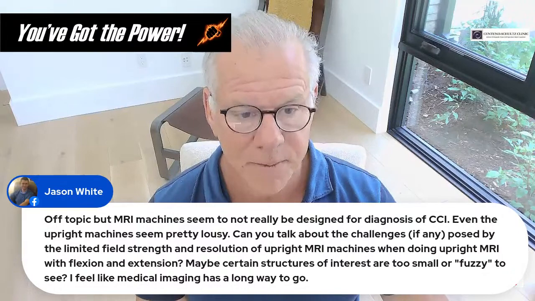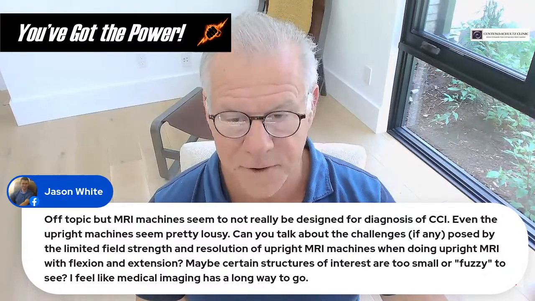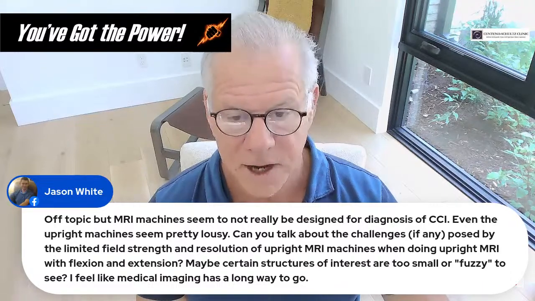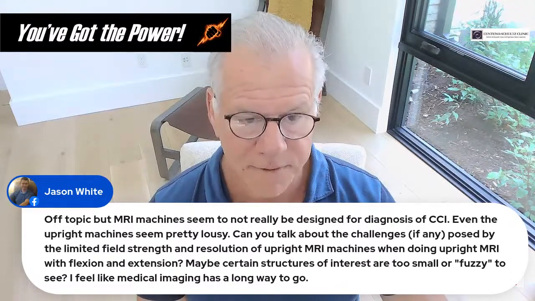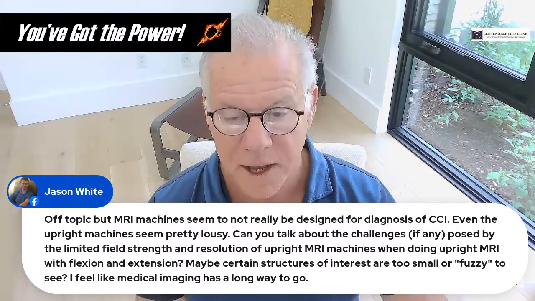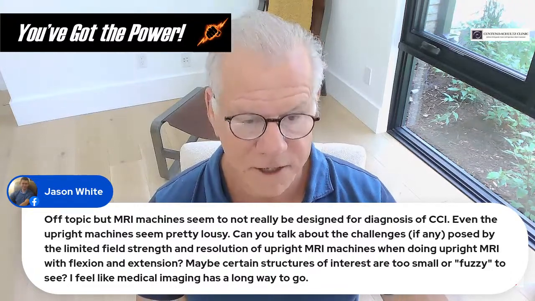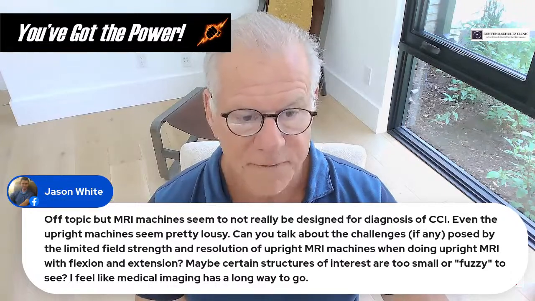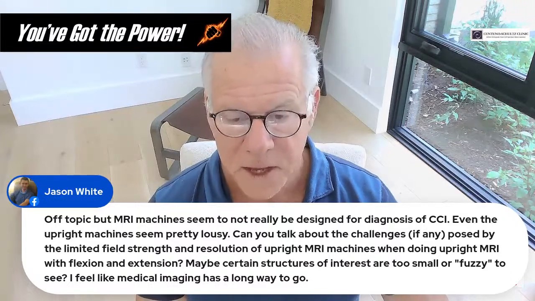Jason, off topic, but MRI machines seem to be not really designed for diagnosis of CCI. Even the upright machines seem pretty lousy. Can you talk about the challenges, if any, posed by limited field strength and resolution of upright MRI when doing flexion extension? Maybe certain structures of interest are too small or fuzzy to see. I feel like medical imaging has a long way to go.